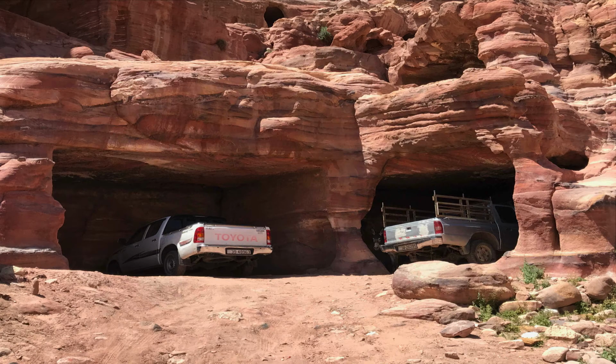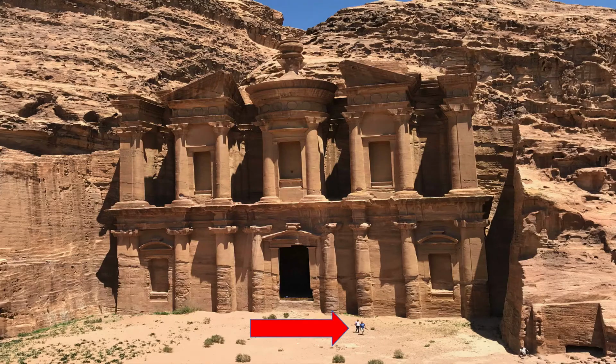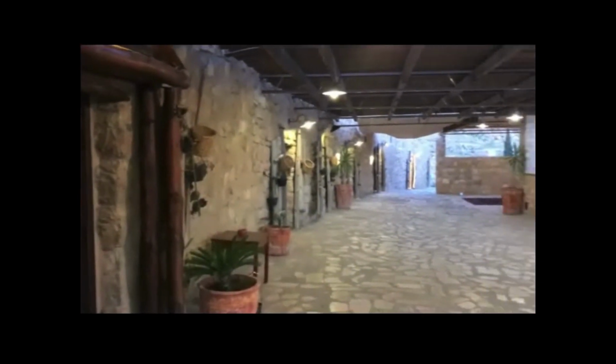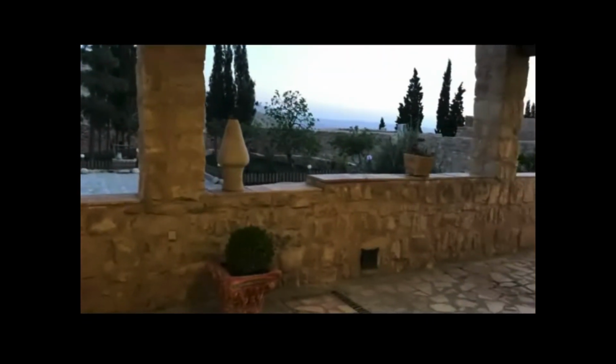Kind of fun to see the cars parked. By the way, I want you to put an arrow to those people to give you an idea how big these places were. These cliff dwellings went for miles, and there were plenty of places for these Bedouins to live at one time. And this is where we stayed in Wadi Musa. I just wanted to show you a film clip of it. It's beautiful. This is where we're going to dinner. It was gorgeous.